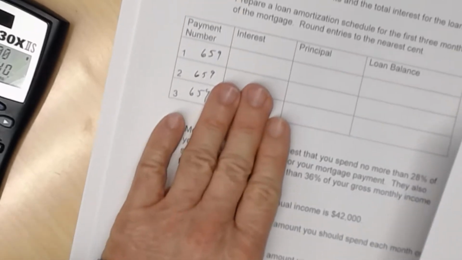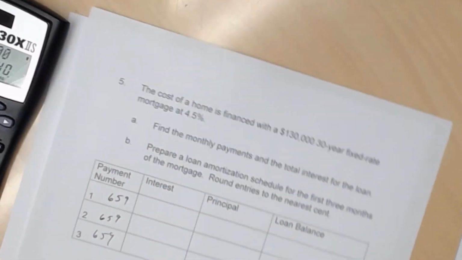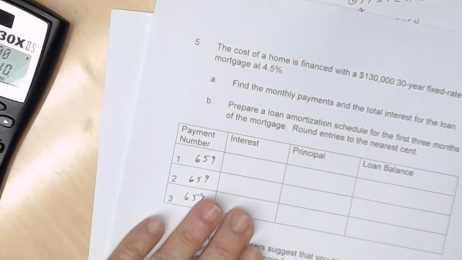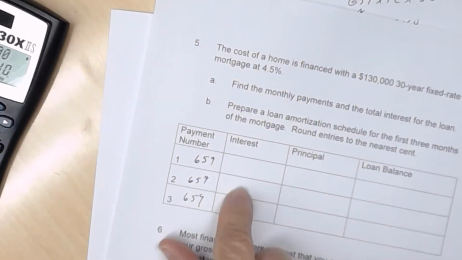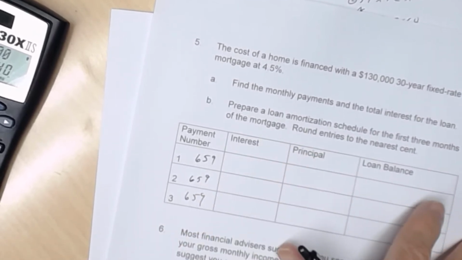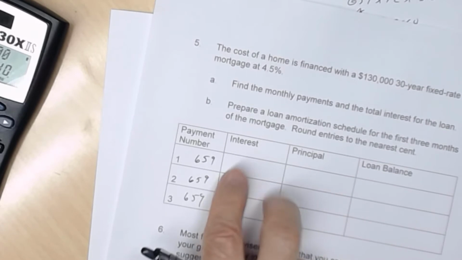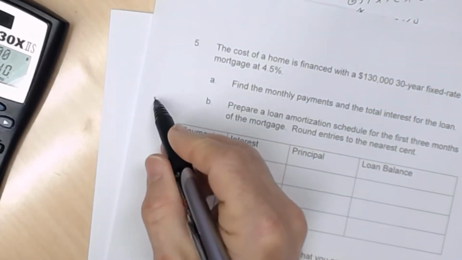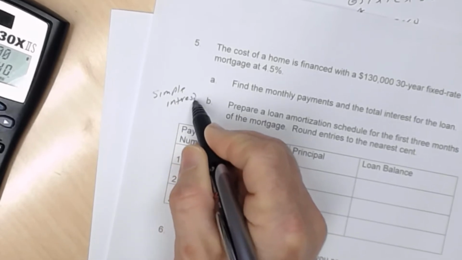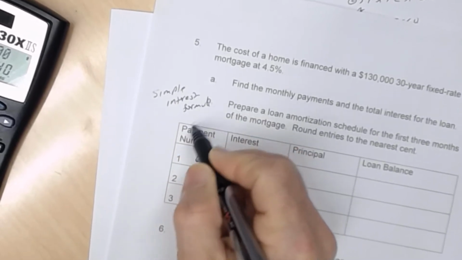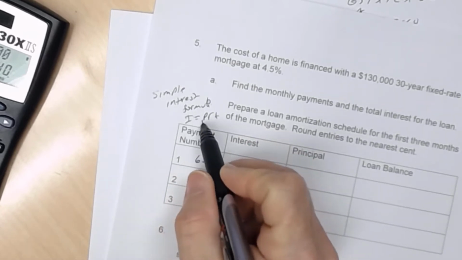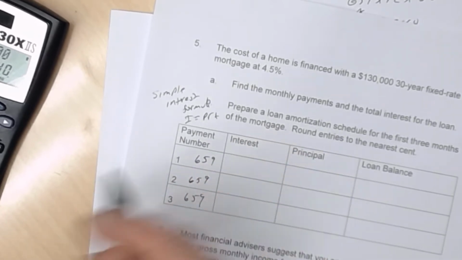Part B, I'm going to use this. Okay, so listen to how we did Part B. We talked about cars. So remember that for this part we used, when we talked about installment plans, the simple interest formula. So the simple interest formula, remember, was I equals PRT. I for interest, P for principal, R for rate, T for time.